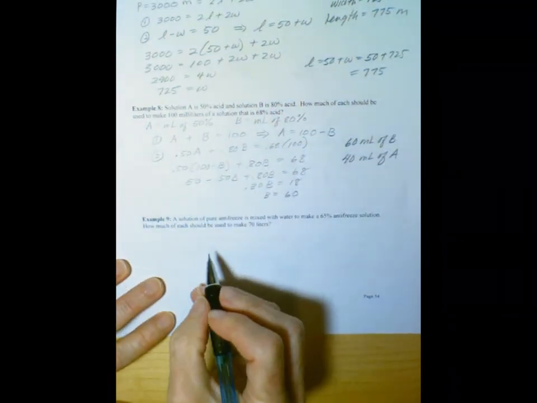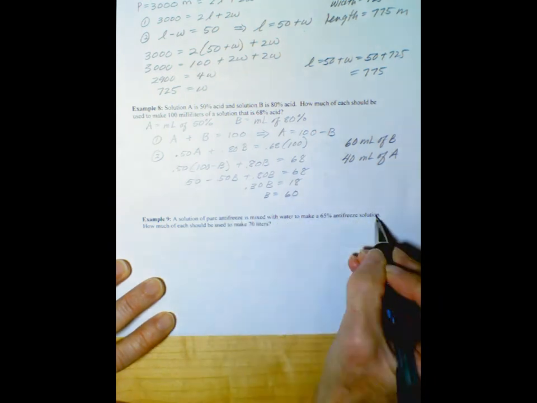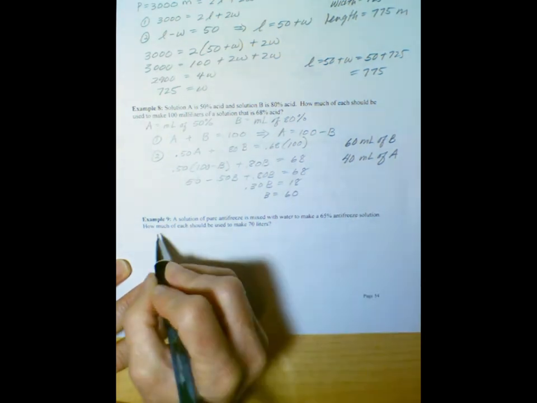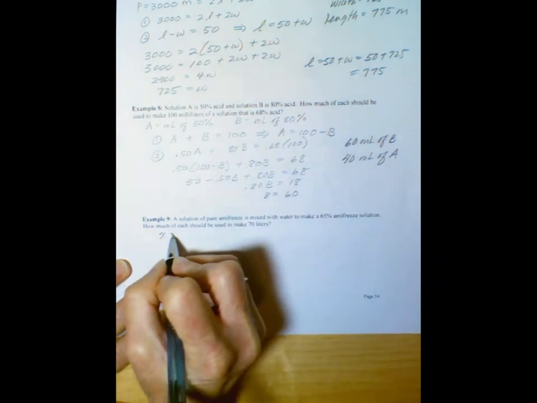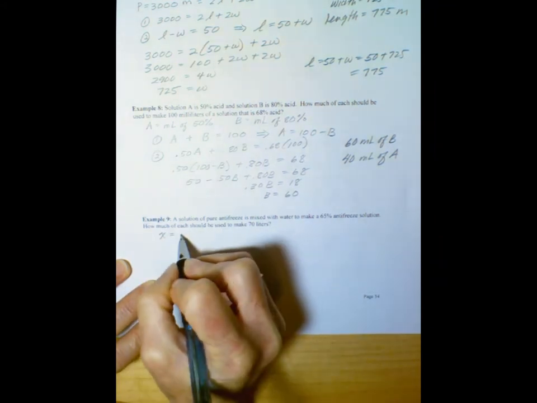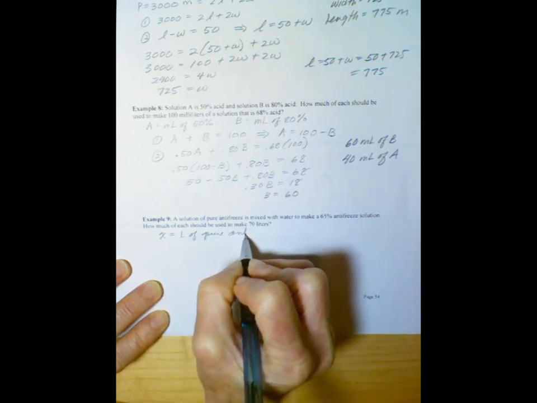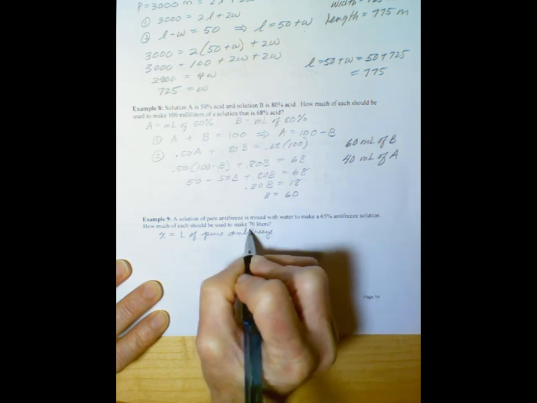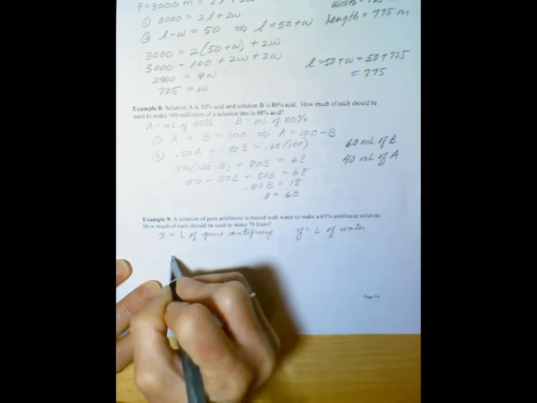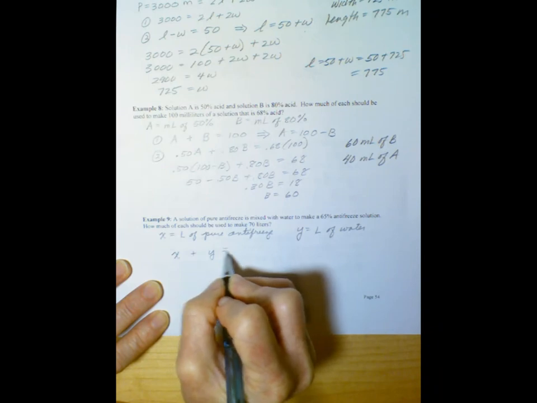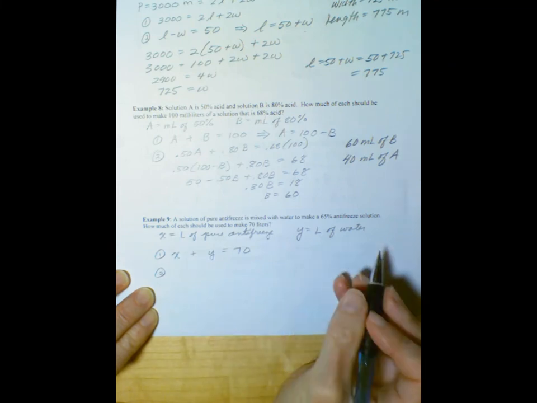My last mixture problem. A solution of pure antifreeze is mixed with water to make a 65% antifreeze solution. How much of each should be used to make 70 liters? So let's let X be the liters of pure antifreeze, and let Y equal liters of water. And we know that's all they're mixing. They're mixing X plus Y, and they're getting 70 liters. So that's one equation. The other one, let's use percentage of antifreeze.